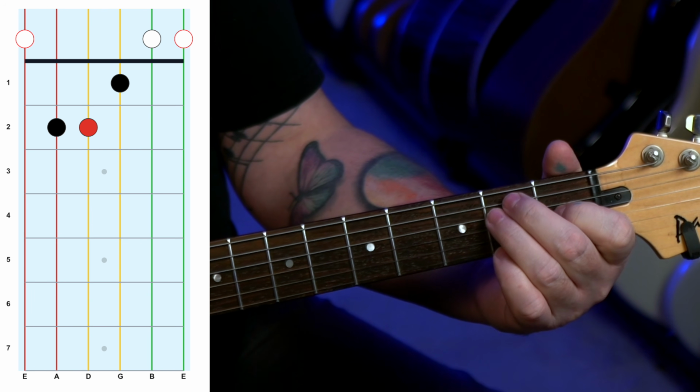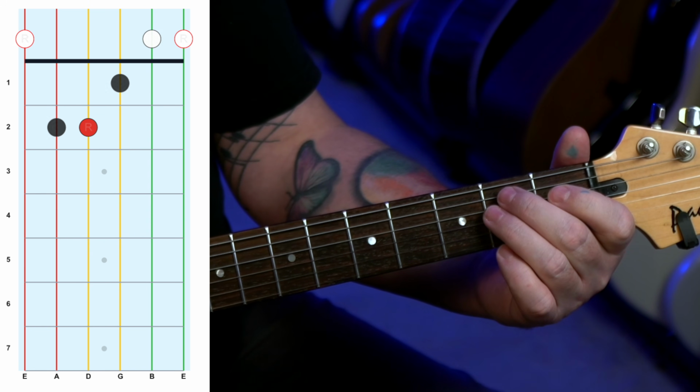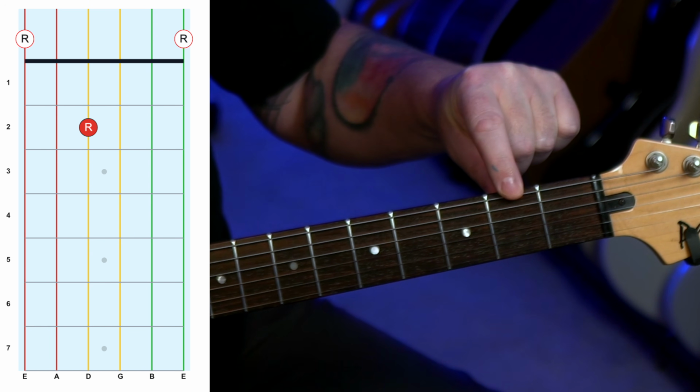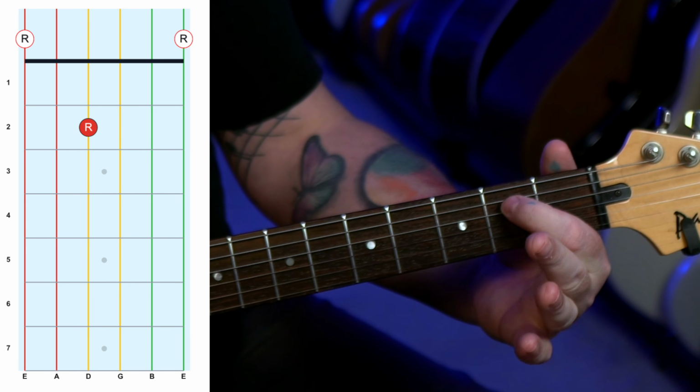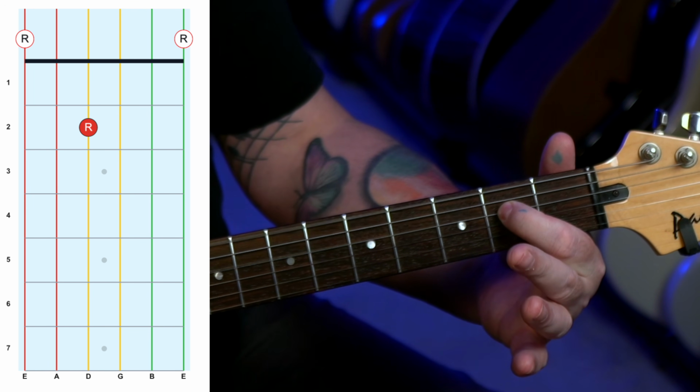Let's look at the E chord. So we've got the E chord here, a little bit out of tune, but close enough for rock and roll. We've got the E note here on this open string, 1, 2 frets up, and 1, 2 strings over. That's how we get the E again.